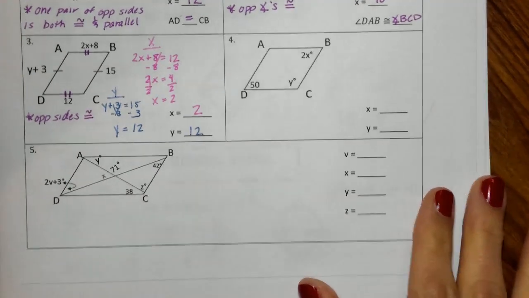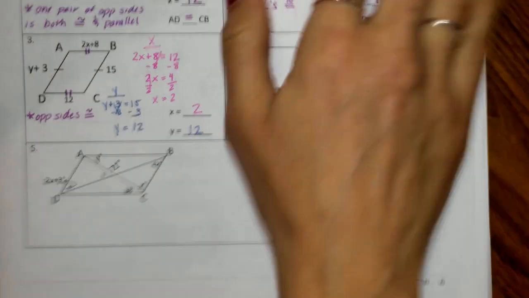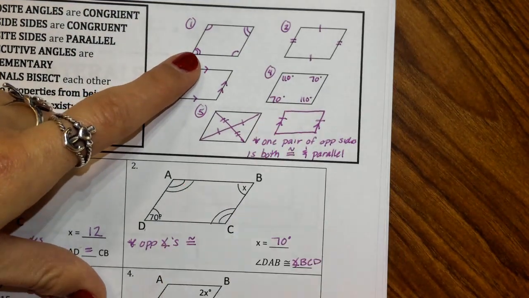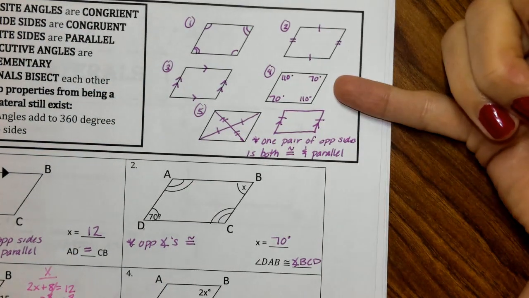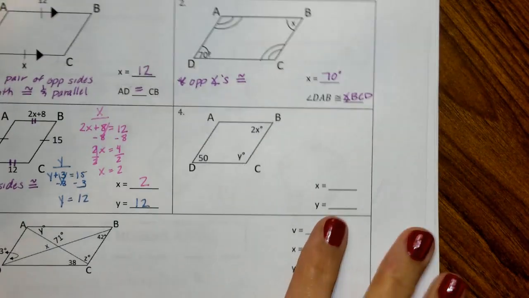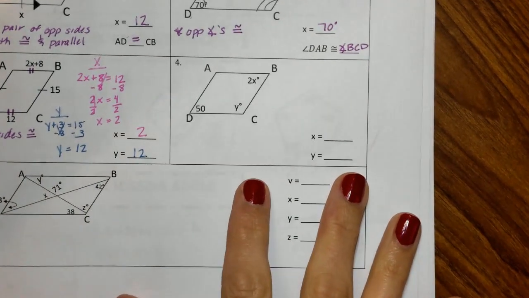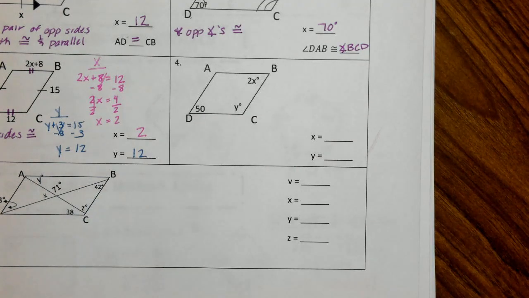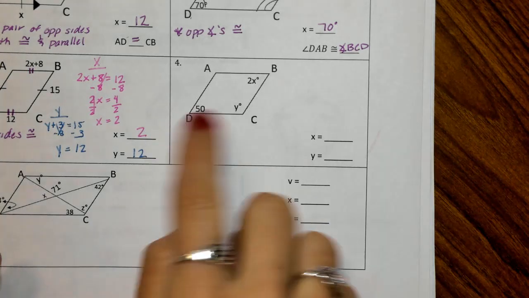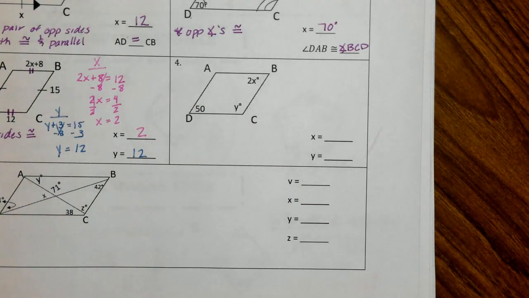Number 4, we're dealing with angles. So let's go look. We have opposite angles are congruent, and we have that consecutive angles are supplementary. So we take a look at what we have here. Solving for y, we can solve it using the property number 4 up above. The consecutive angles are supplementary. But I like to go in alphabetical order here. So what I'm going to do is I'm going to start with x.